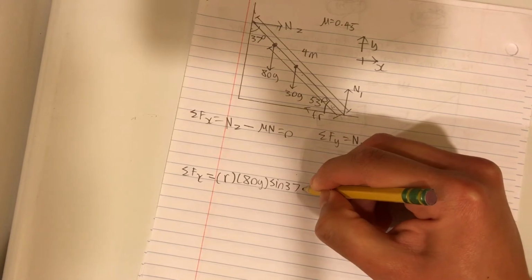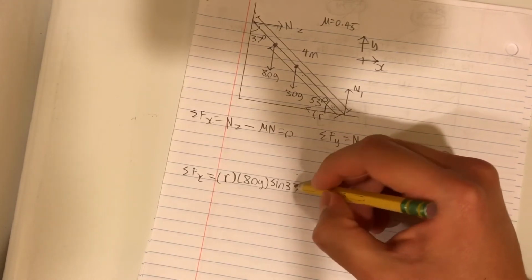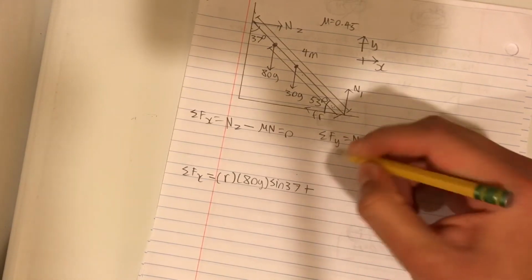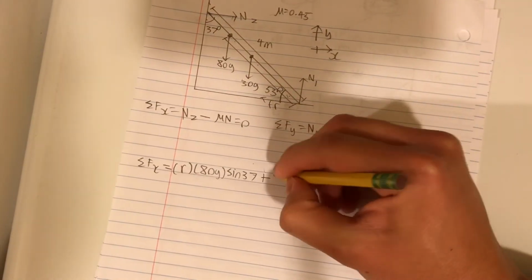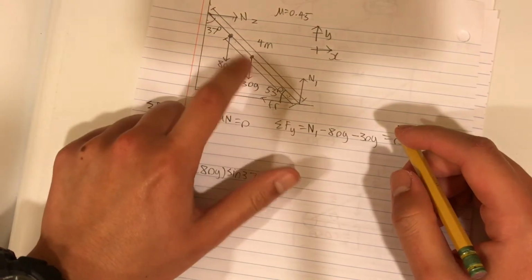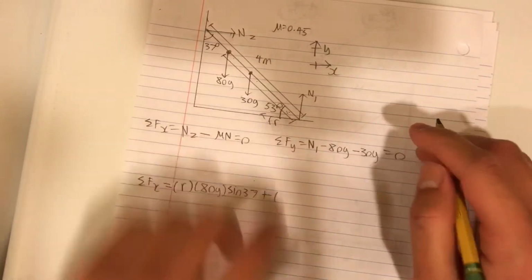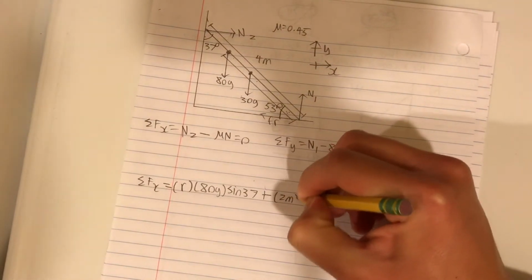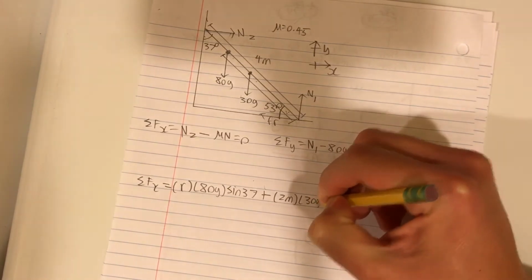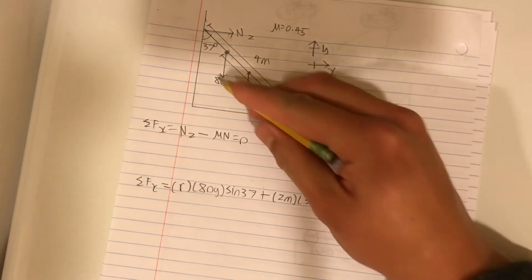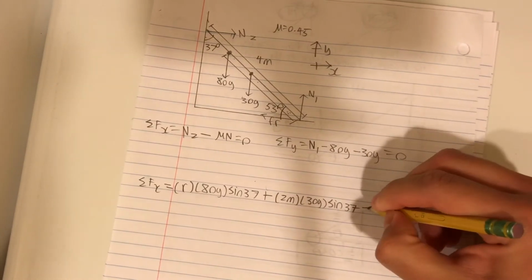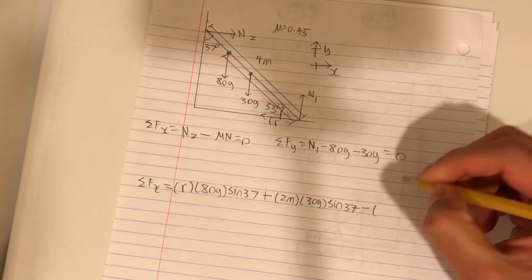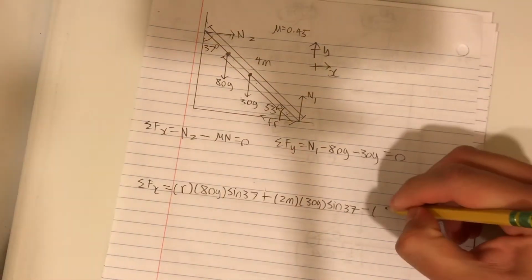Sine 37, plus your other positive torque, which is the force of gravity acting on the ladder. This time it's center of mass, so it's in the middle of this 4 meter long ladder, so R would be 2 meters, times the force of gravity, 30g, also sine 37, as you can see, because the angle transfers down, and minus your negative torque. Your negative torque would be this normal force.